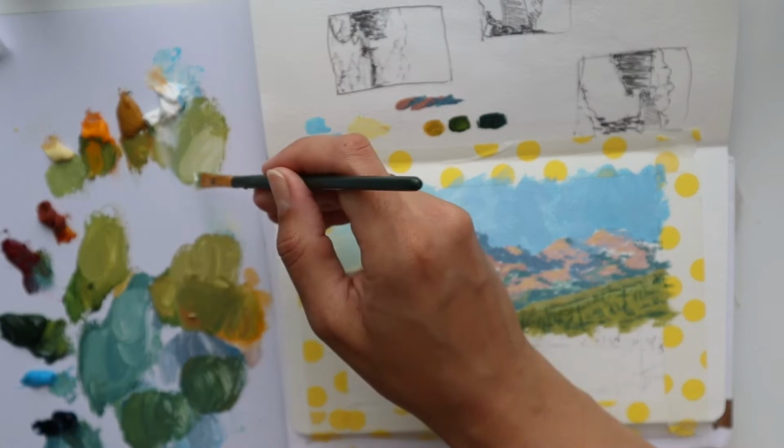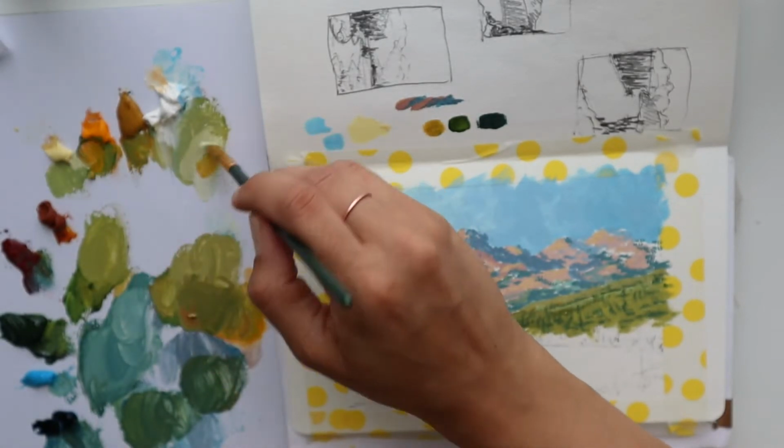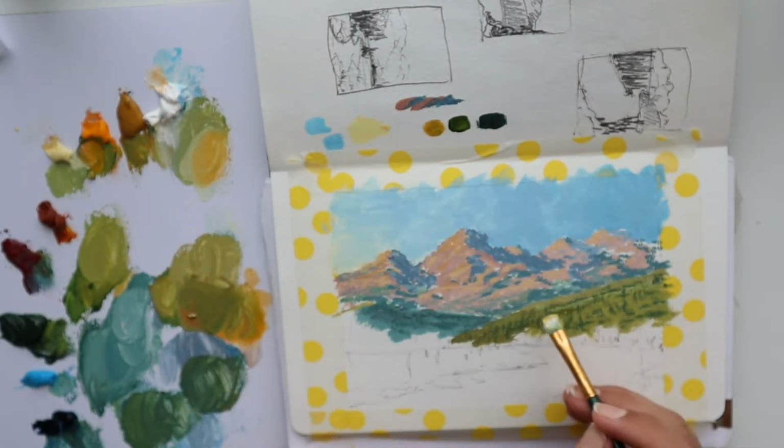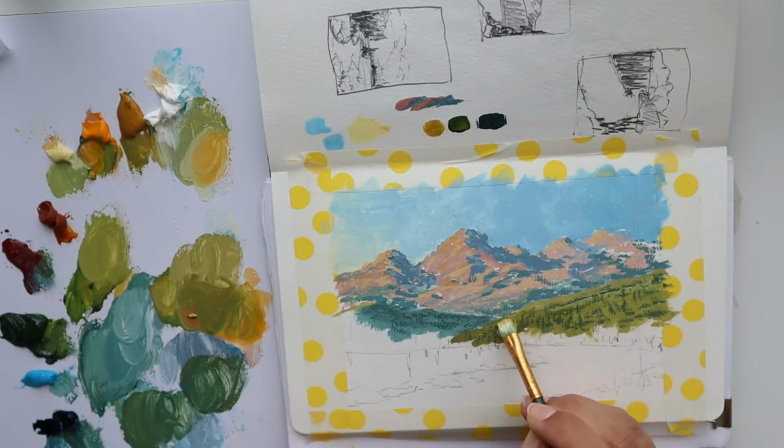I just want to add a little bit more of the highlight to this mountain here.